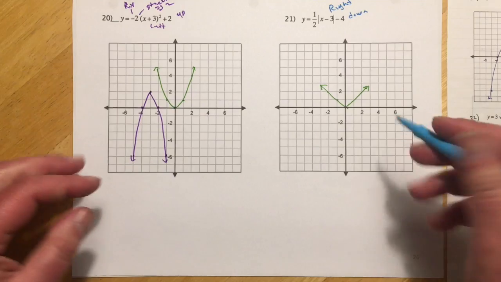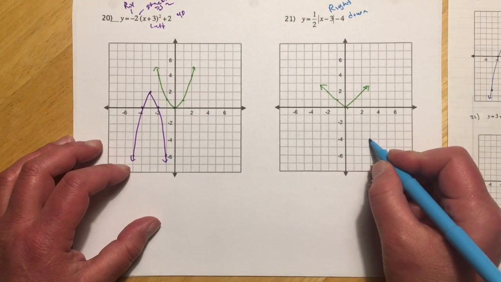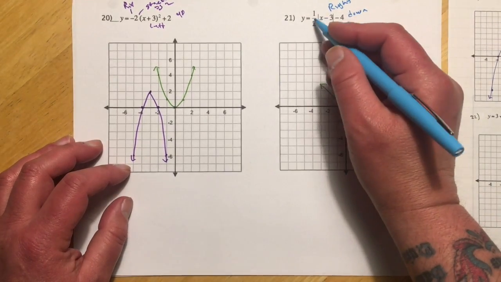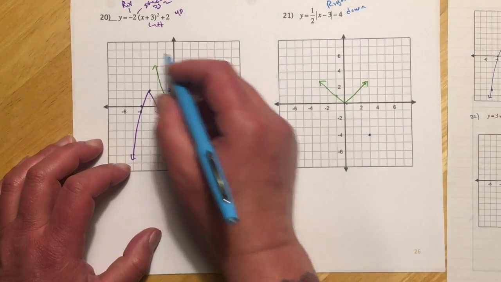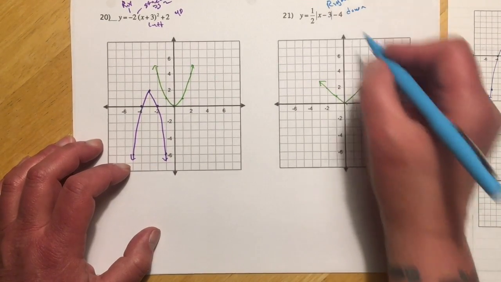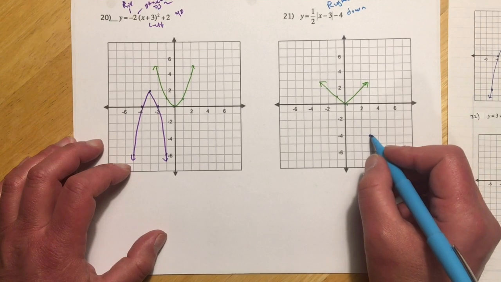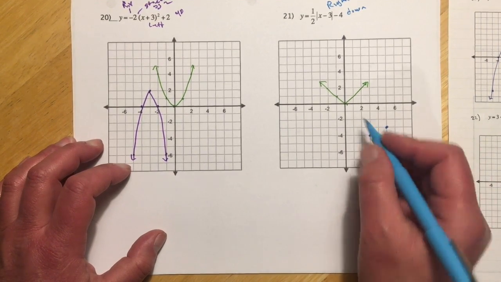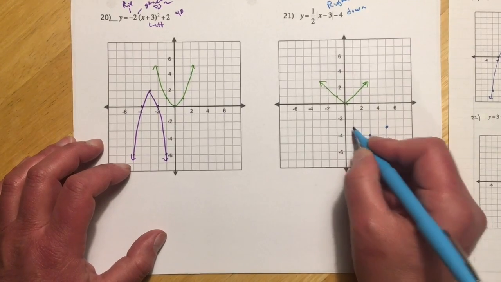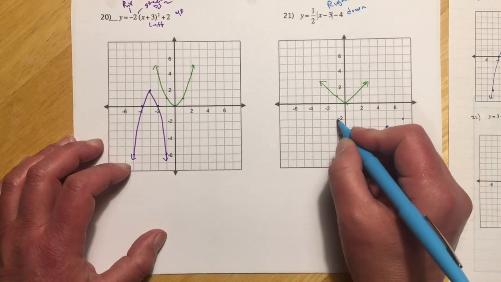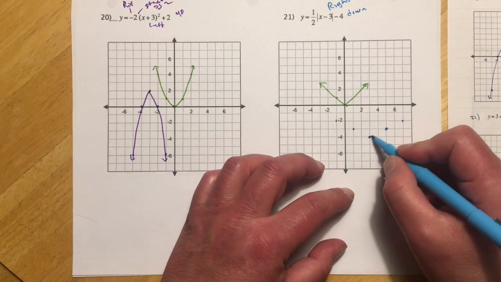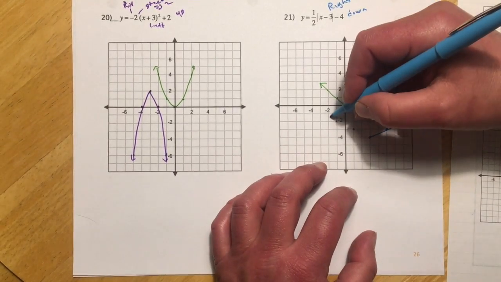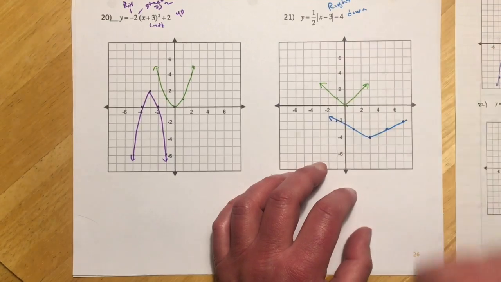So let's get the right and the down. So right 3, down 4. And then I kind of think of this as a slope. When it's just plain absolute value x, it's over 1, up 1. So this is going to be over 2, up 1. And on this side, it's a negative slope, but it's still over 2, up 1, if that makes sense. Just to conceptualize how to draw that. And we get something like that.